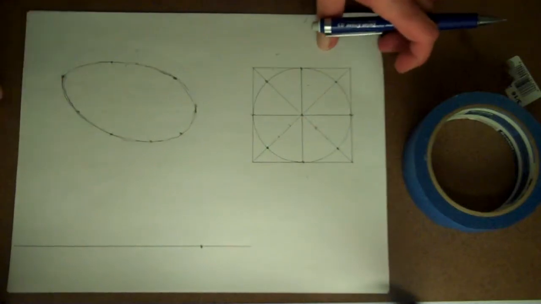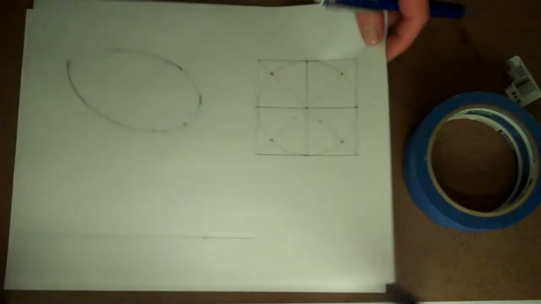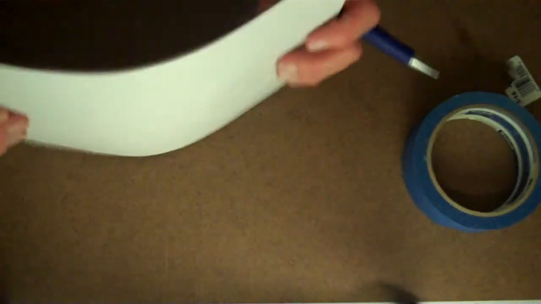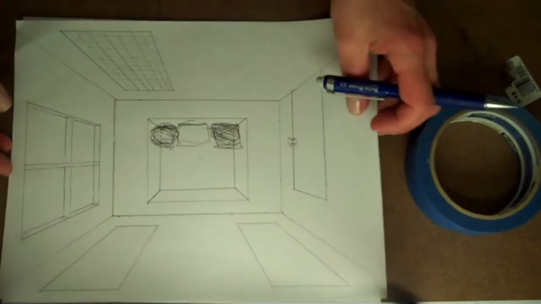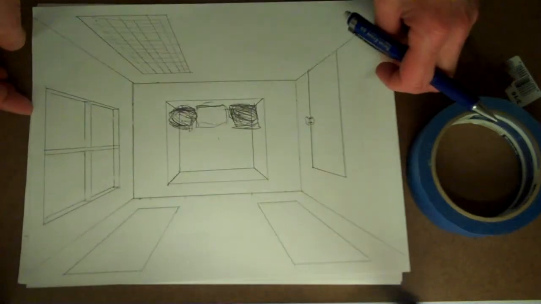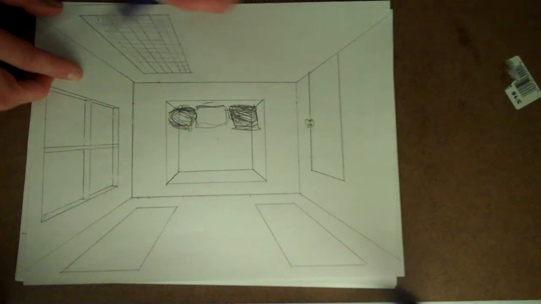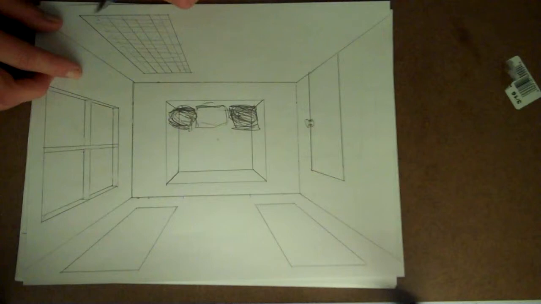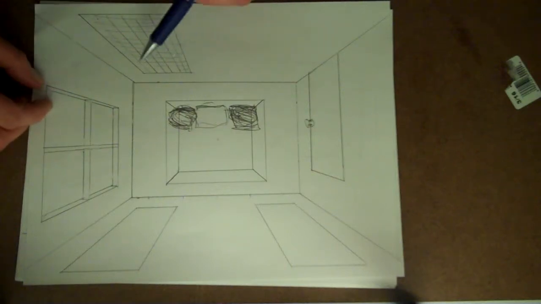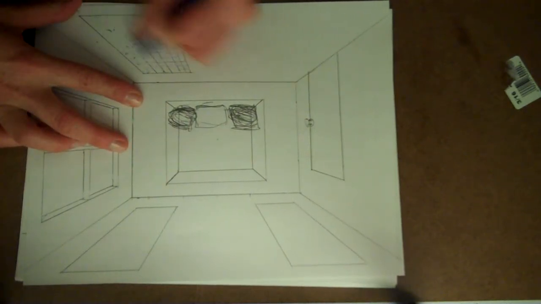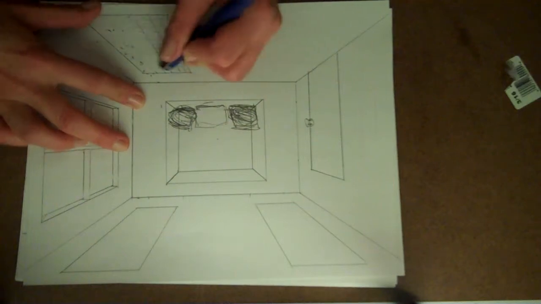If you're making a room in perspective, like we've done earlier, here we have the room I made before. And we were looking at this piece of rug right here. Now this one's a little bit longer than it is wide. It looks more like a rectangular rug rather than a square. But the same principle applies to this as with the circle.